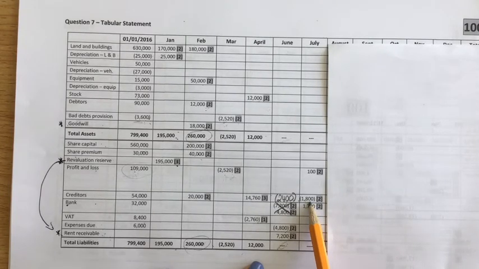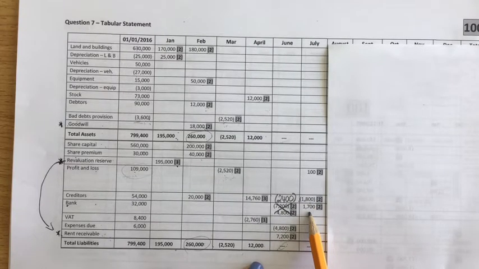The double entry is my bank, €1,700 came out of the bank account. Now this is a liability. This is a bank overdraft of €32,000. This is money coming out. So if you're paying money out of bank overdraft, you're going to increase your bank overdrafts. That's why it's a plus there. So just be careful of those plus and minuses.